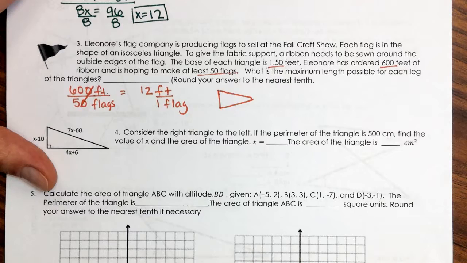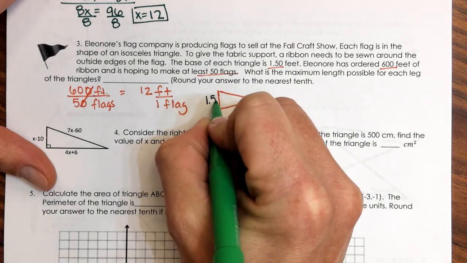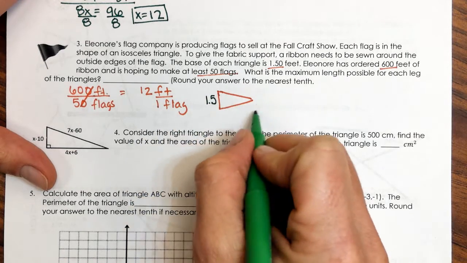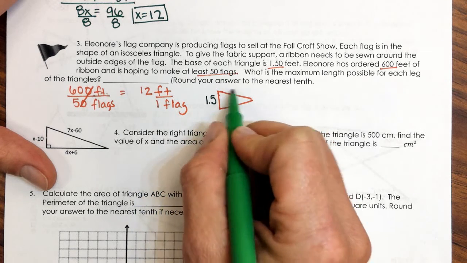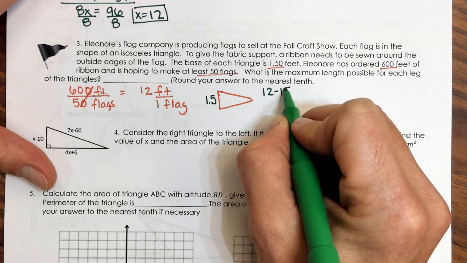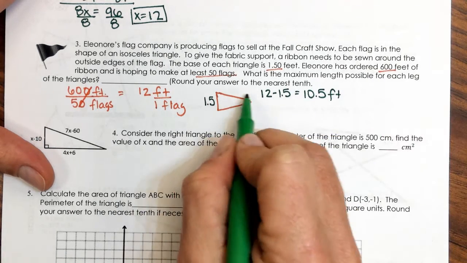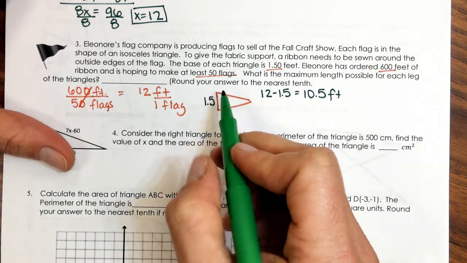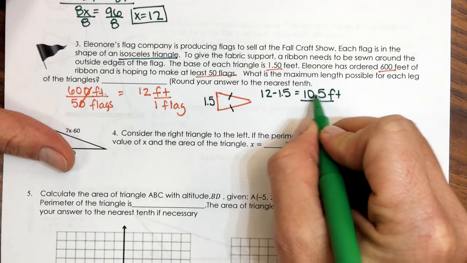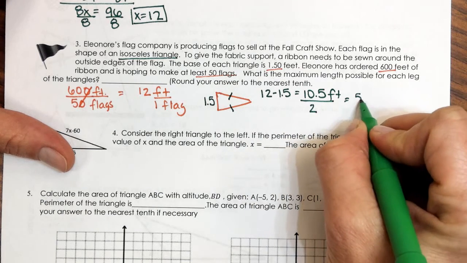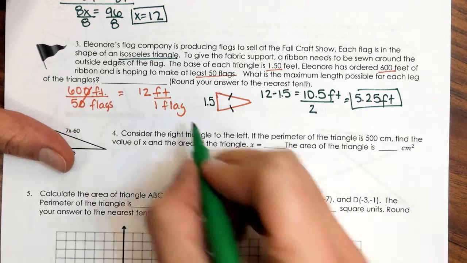And they tell us that one side, or the base, is 1.5 feet. So if I have 12 feet to go around the whole flag, and the base is 1.5 feet, I have 12 minus 1.5, or 10.5 feet to share for both sides. Since it's an isosceles triangle, these sides are congruent, so I divide 10.5 by 2, giving me 5.25 feet. And that's your final answer.